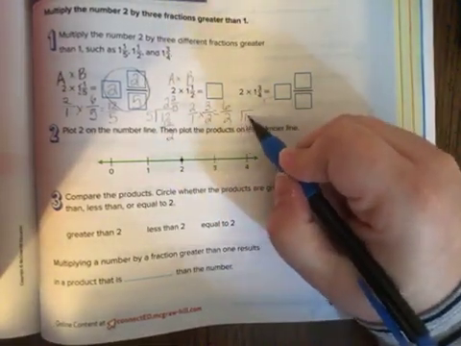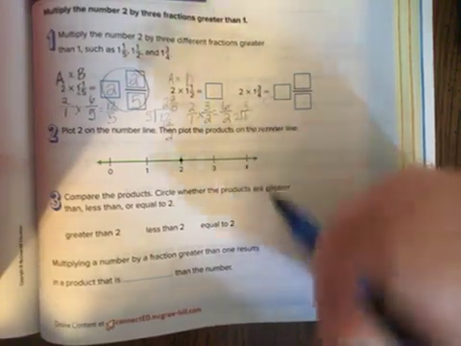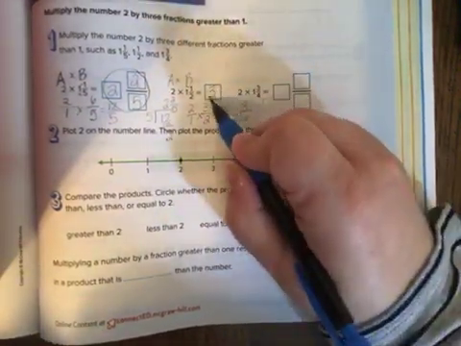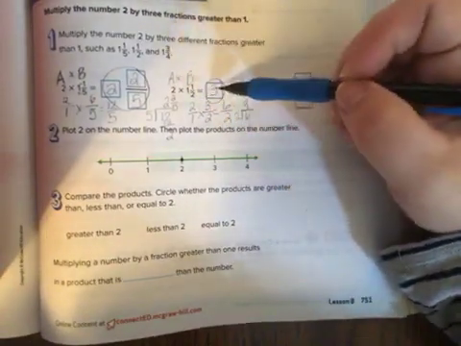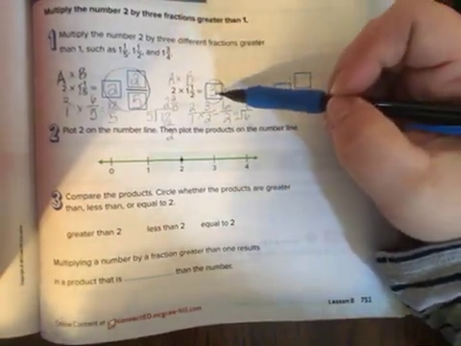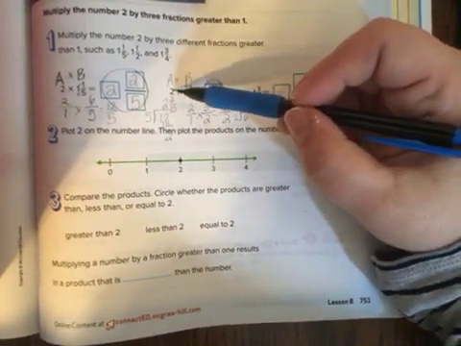Let's set up our division house. 6 goes in, 2 stays out. We get 3. This equals 3. For the second time, boys and girls, the product, the answer we get, is larger than that first factor, A.